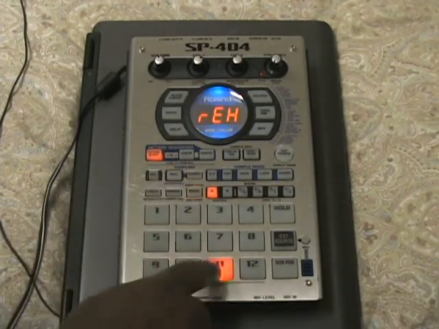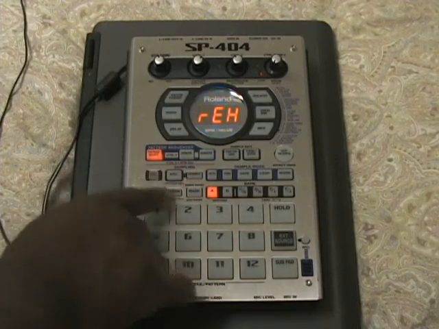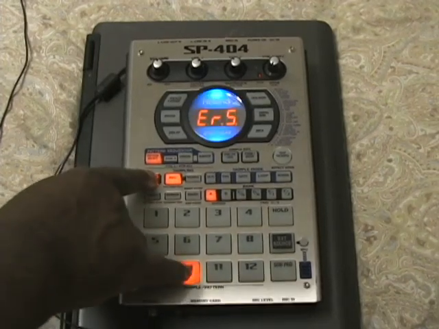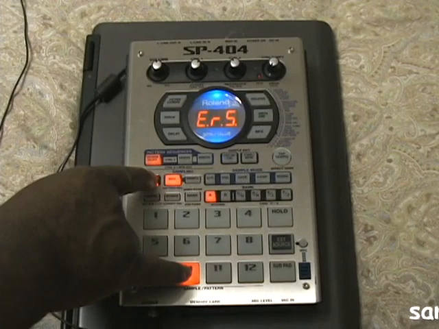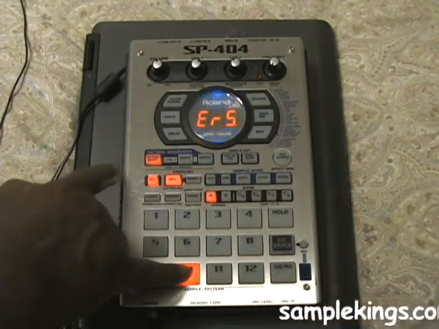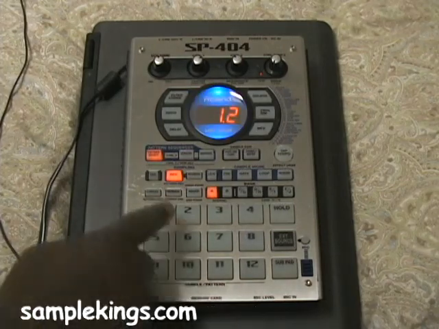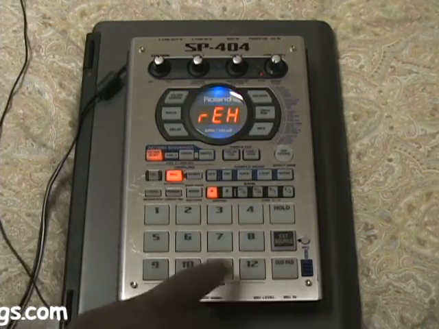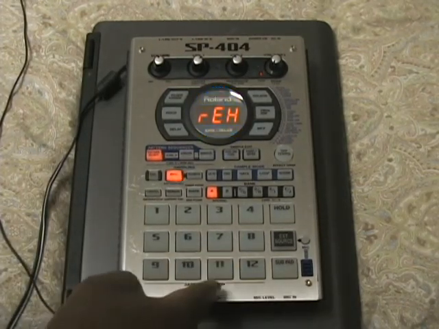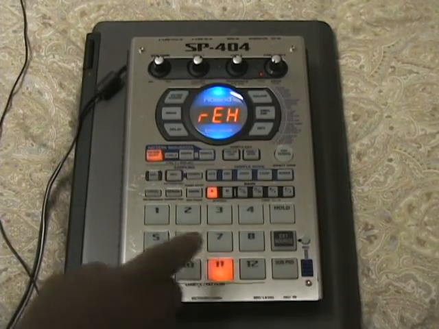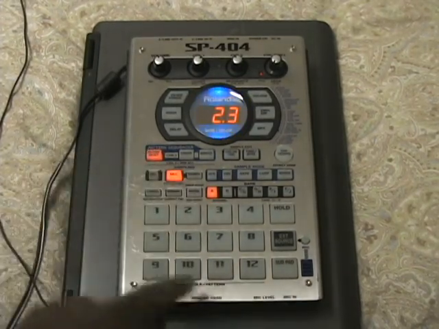I go to rehearsal mode. I don't want that snare too loud. So I'm pressing delete. Delete's off. I'll rehearse again. Might that sound better? See, it blends a little better. Out of rehearsal.